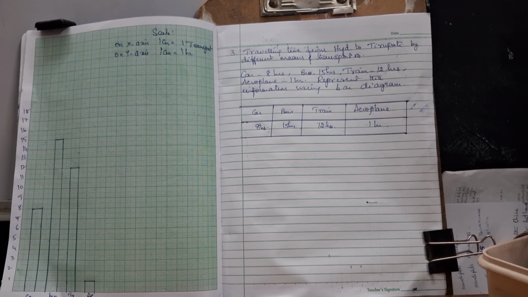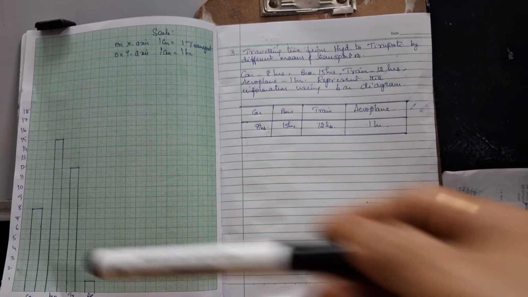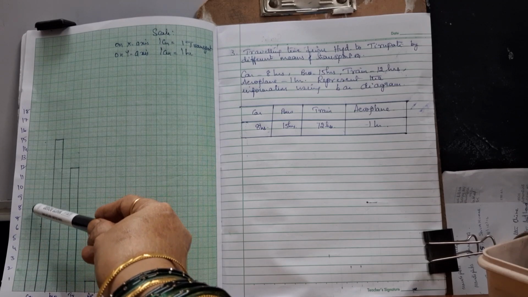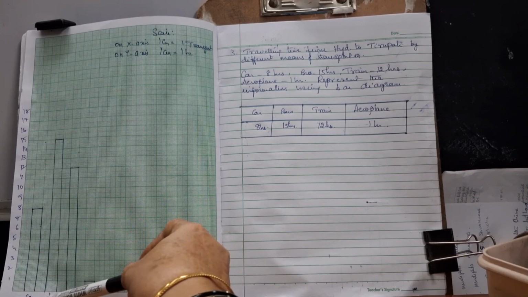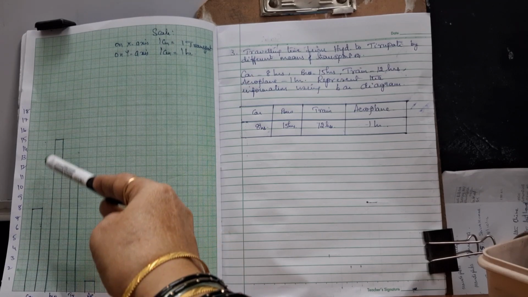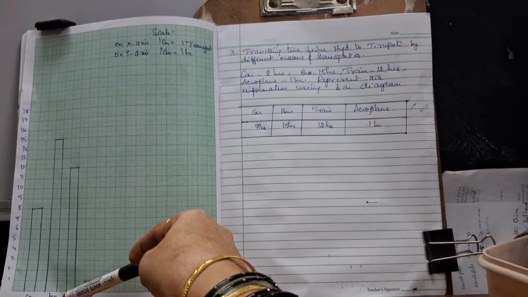So when I go for the vertical way, on the y-axis numbers I should write. Since they are small numbers up to 15, I could take each one as 1 unit. So I have taken 1, 2, 3, 4 like that, the numbers. And car takes 8 hours. So this is car, 8 hours. And bus is this, 15 hours is that.